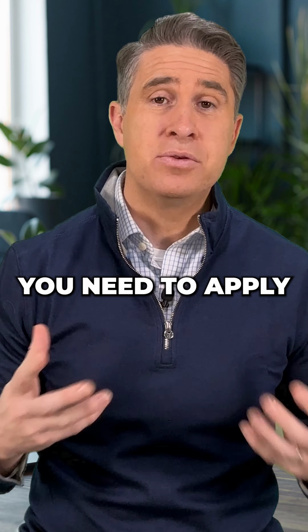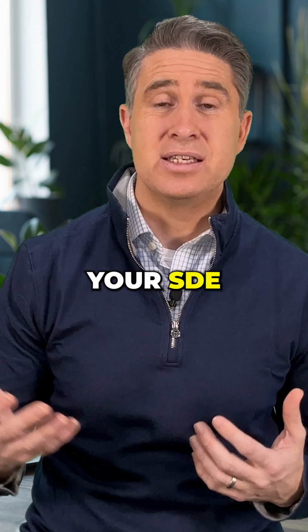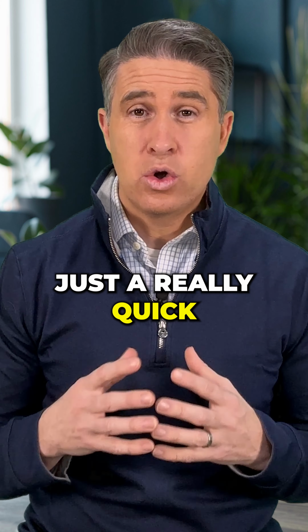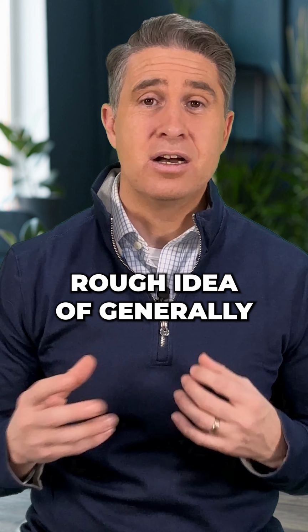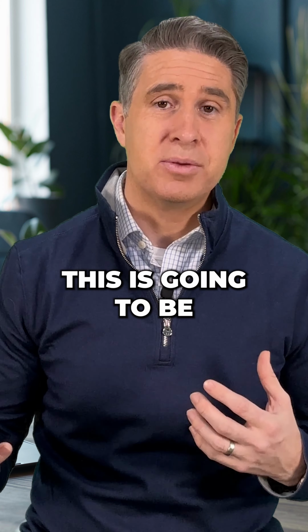So once you have your SDE, you need to apply a multiple. Basically that's just a number that you multiply times your SDE to come up with your valuation. So I'm gonna give you just a really quick, rough idea of generally where multiples are. There's gonna be a pretty wide range here. Again, this is gonna be pretty general.